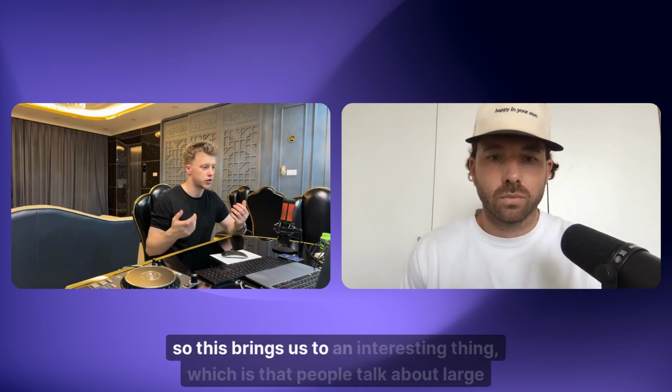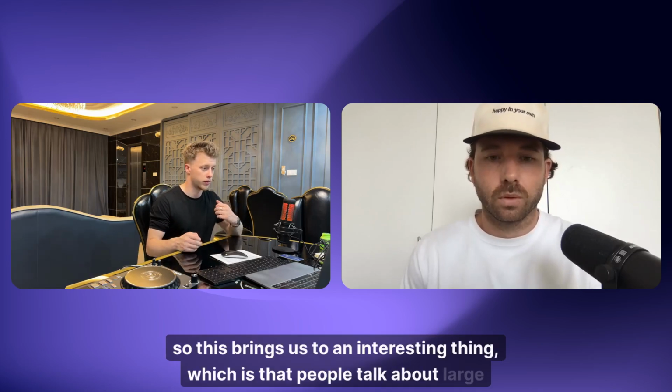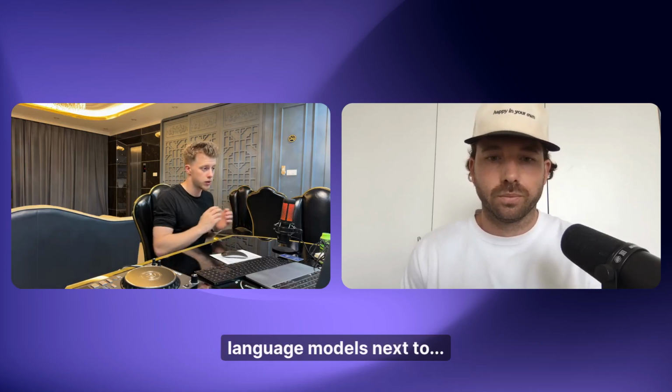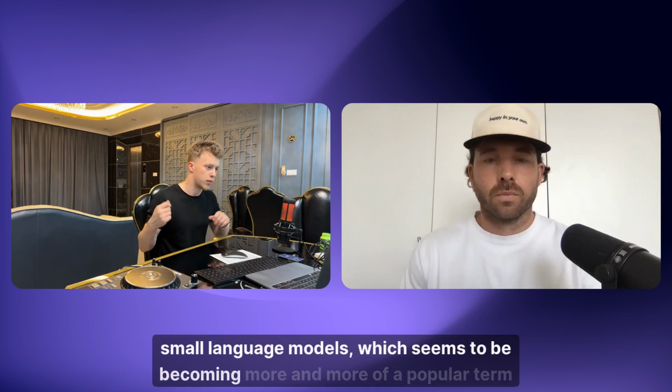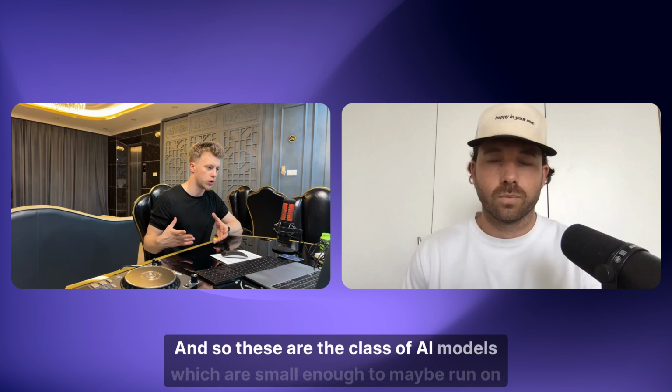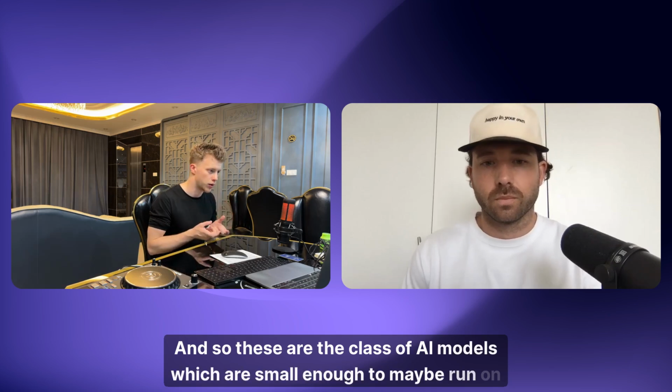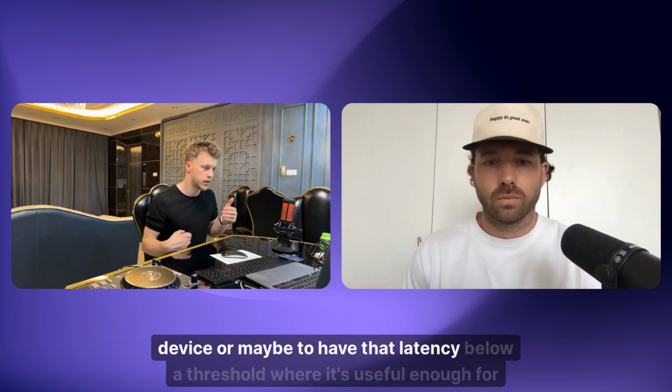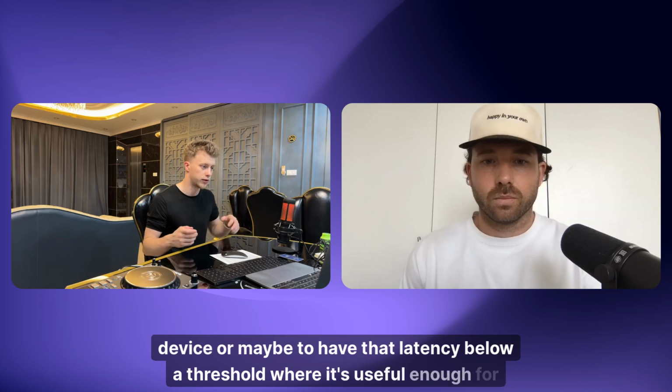So this brings us to an interesting thing, which is that people talk about large language models next to small language models, which seems to be becoming a more and more popular term now, SLMs. These are the class of AI models which are small enough to maybe run on device, or to have latency below a threshold where it's useful enough for your task.